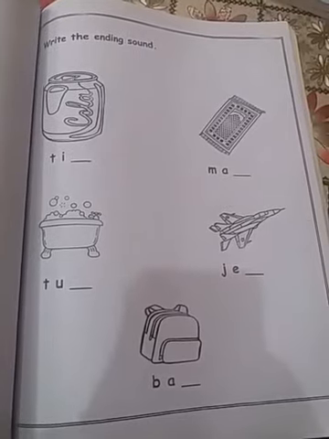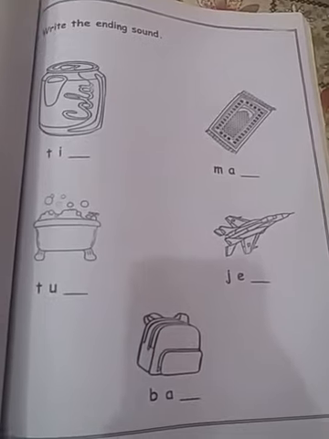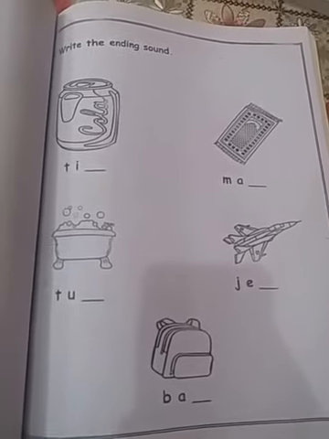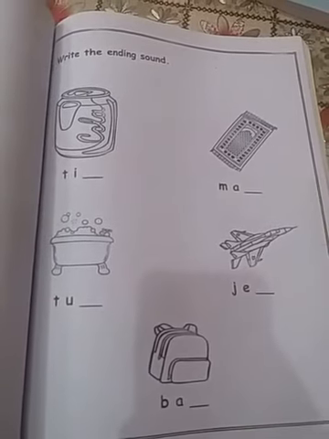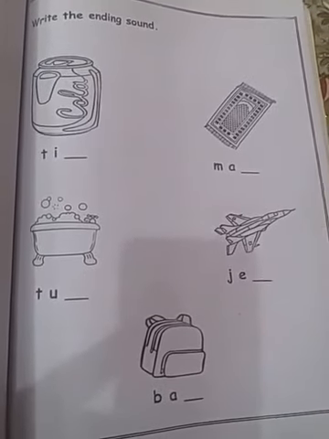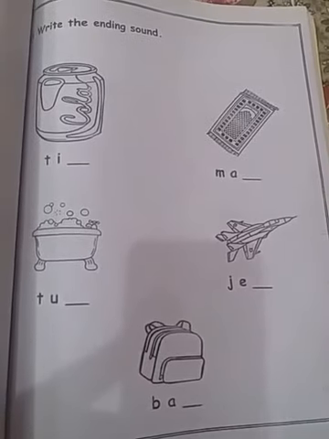Today our topic is ending sounds, and we are going to write the ending sounds of the given pictures. Do you know what is an ending sound? Ending sound is a sound which comes at the end to complete a word. Okay, let's start our activity of the ending sounds.